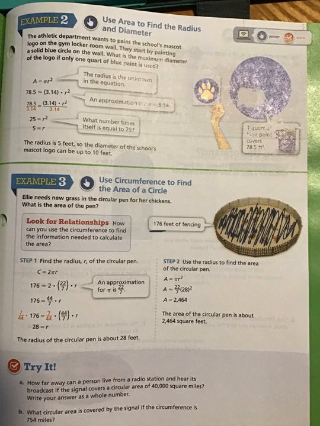So we have to go with what we know, okay? We know that the circumference or the fence is 176. Now, we want to find area. So how can we use this information to figure out the radius in order to find area? Well, that's the tricky part. Let's start with circumference because that's what they give us.